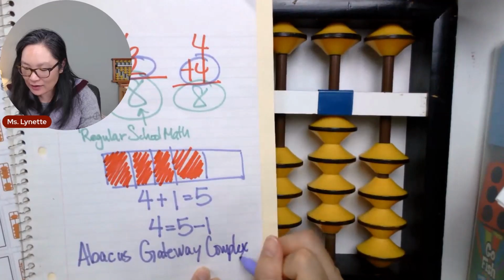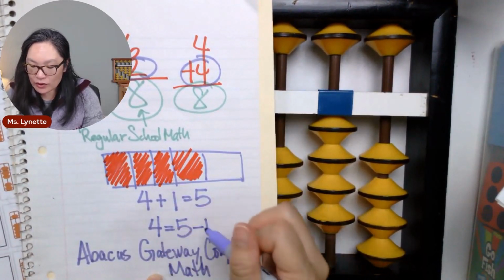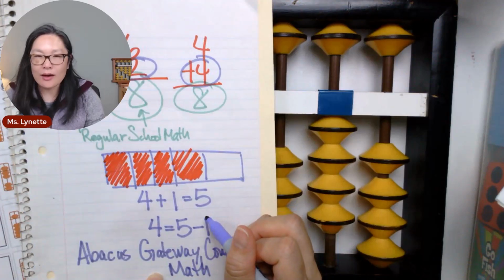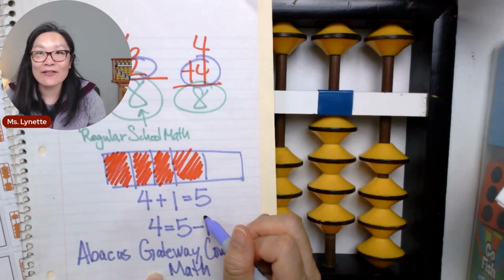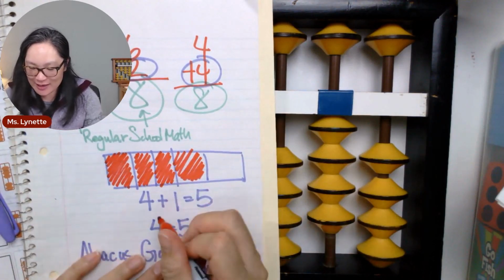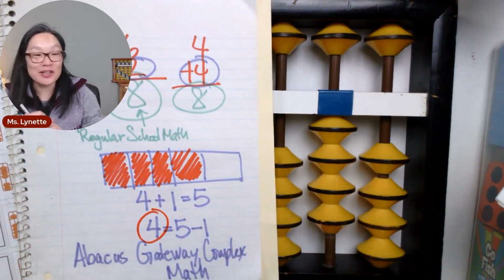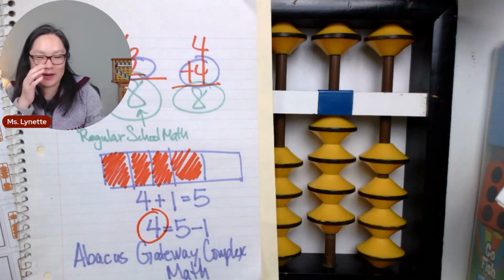Complex math. Now what we're doing is we are isolating the variable, which is an algebraic term. What did we just do? I just took this number 4 and I isolated it. I'm going to be using some really big math terminologies here.